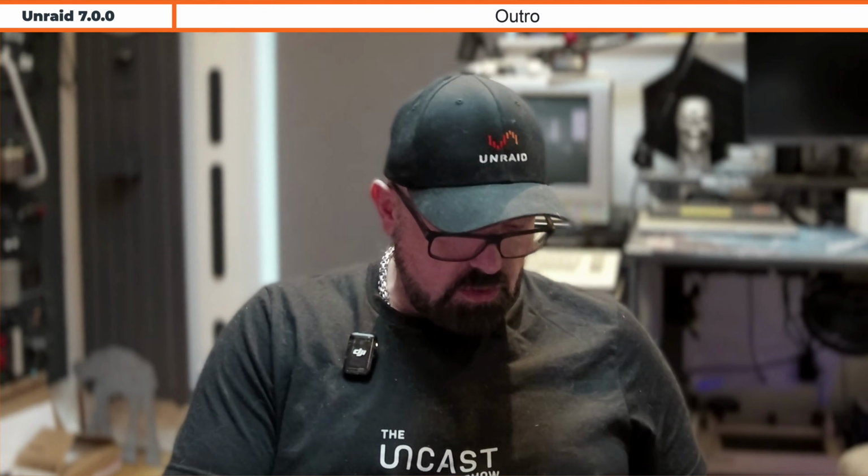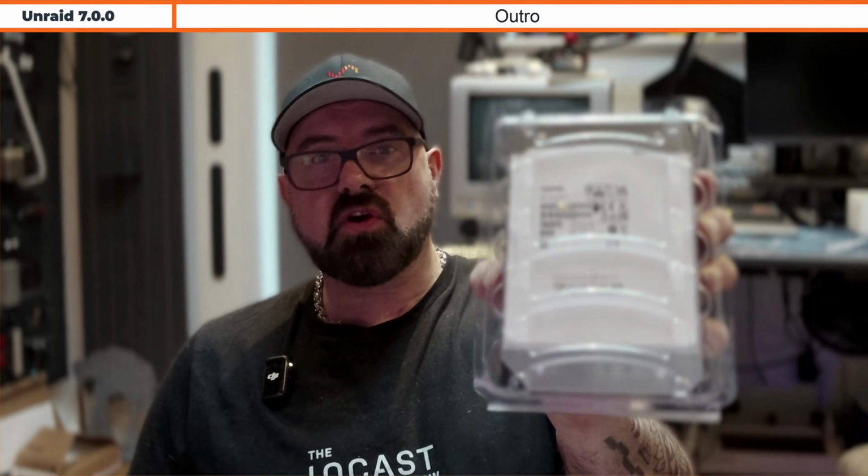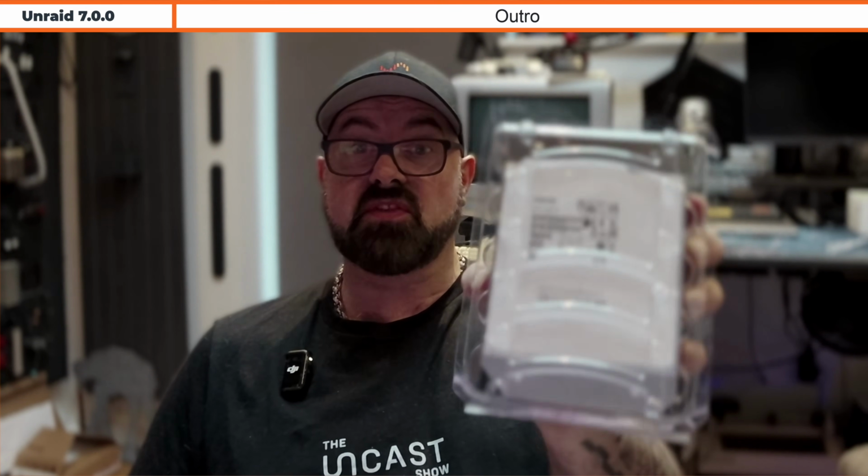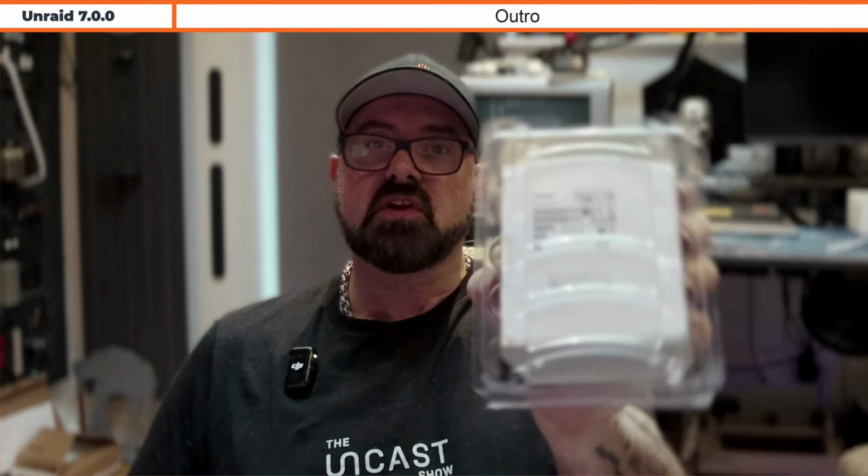But hey, I'm going to show you guys something before I go. I've just got a new hard drive this morning. This is actually the largest one I've ever had, 22 terabytes. And I'm going to be using this in an upcoming Uncast video that should be out very soon, where I'm going to build an extremely low power server. It's going to be sipping electricity in the same way as a politician sips the truth, sparingly, if at all.